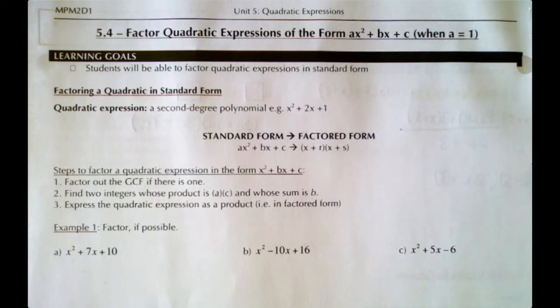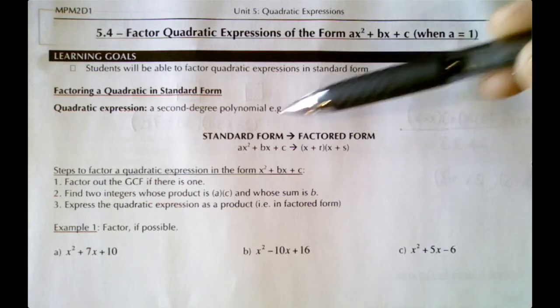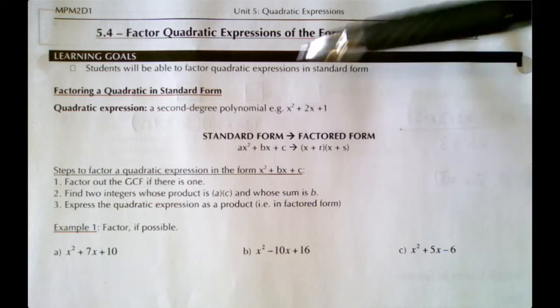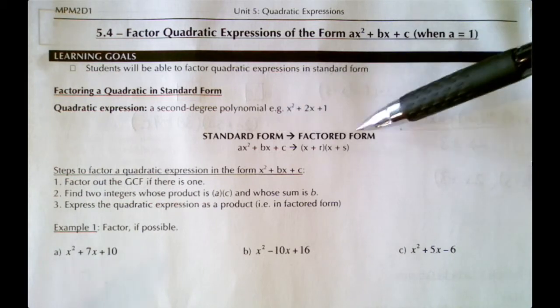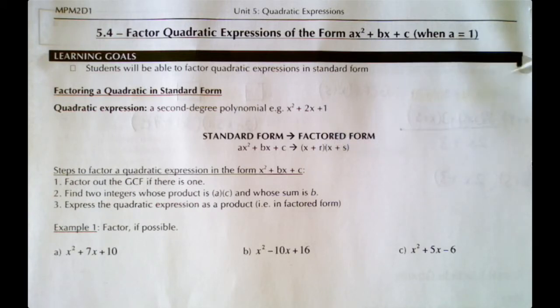Now, why might we be doing this? Well, a couple reasons. In the last unit, we saw it was actually much easier to graph something that's in factored form than it is standard form. For standard form, we'd have to make a table, and we'd really need to kind of know where the vertex is to make that table so we can get both sides of a symmetrical parabola. But factored form tells us something specific about the quadratic. The r and the s tell us the x-intercepts.